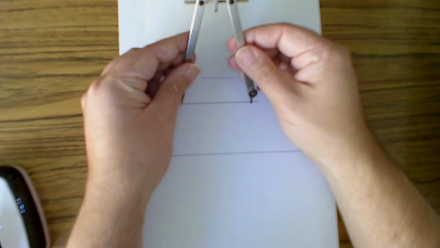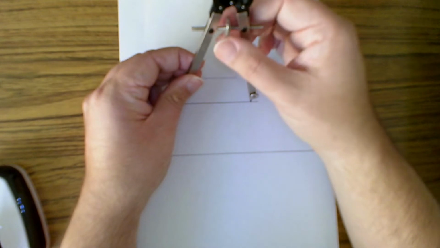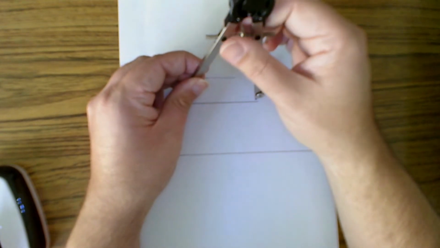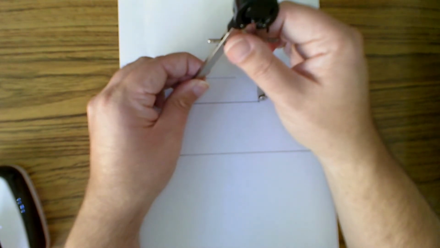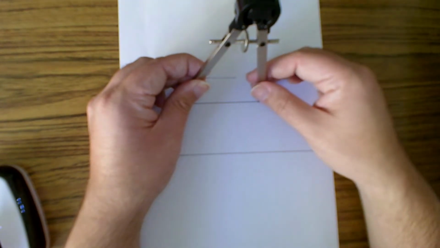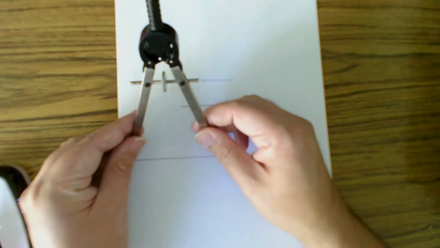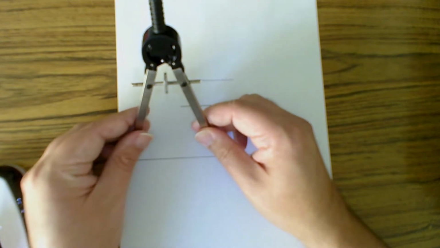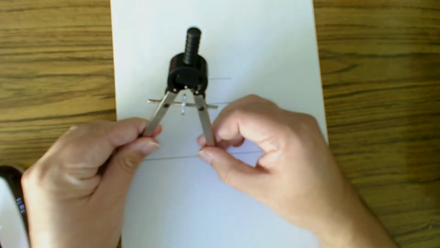Then we take our compass and we measure the first one. Again, when I say measure, I mean just adjust the compass width. And we place it on the end of that line and draw an arc.